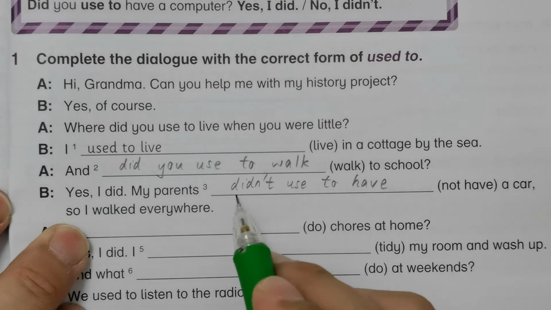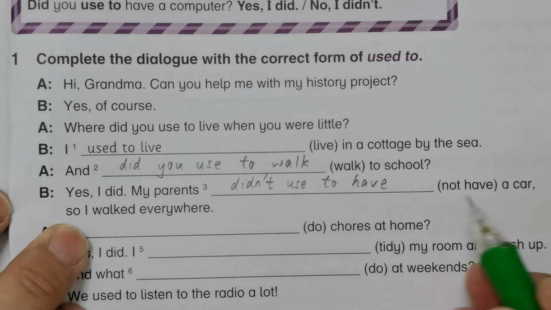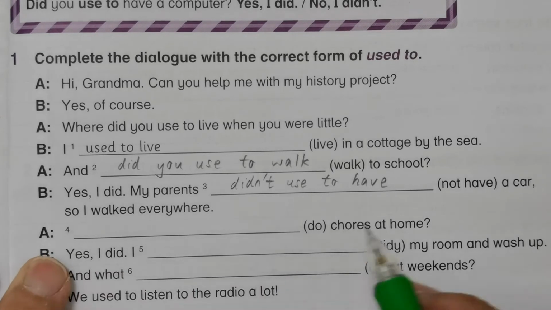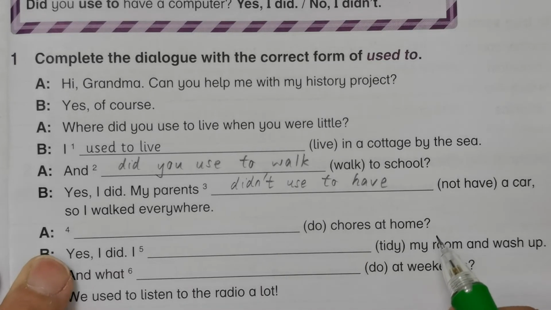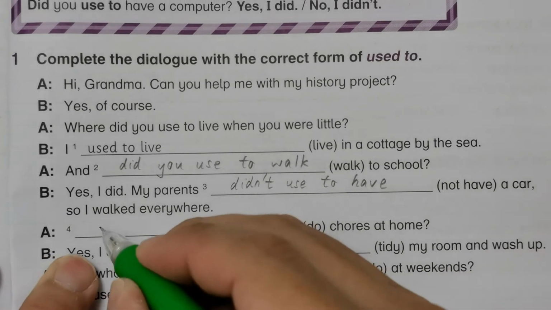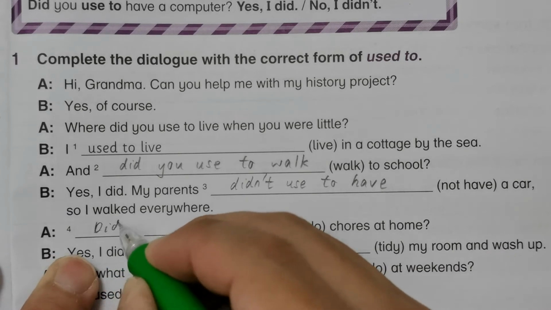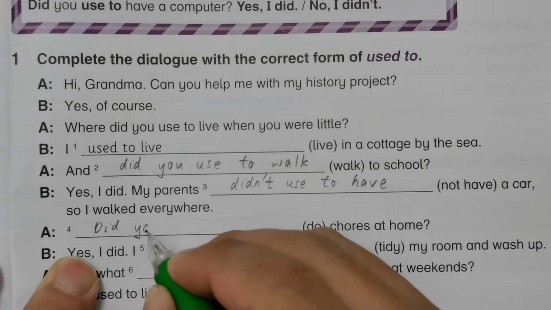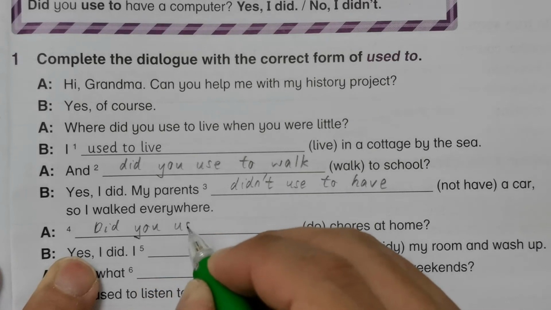So my parents didn't use to have a car, so I walk everywhere. So A again, this is a question form again. So you may write it as did, and this one also you, and then used to.